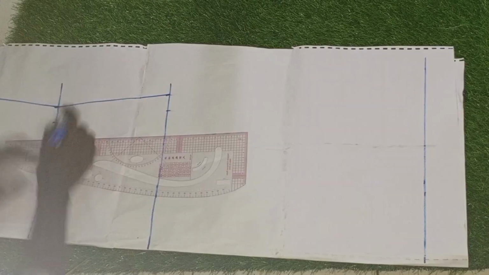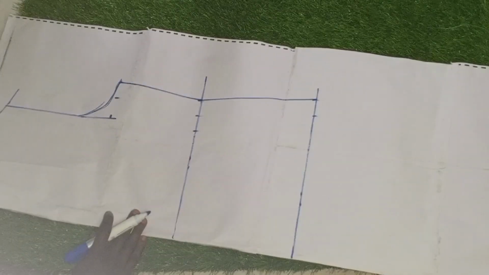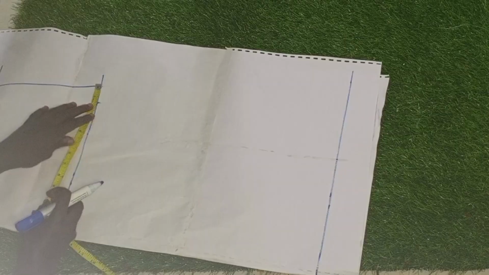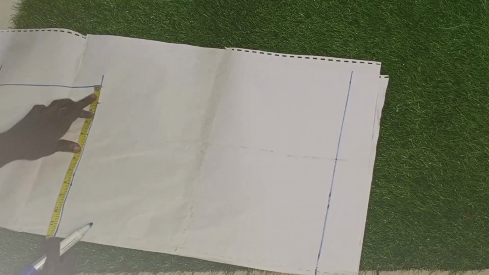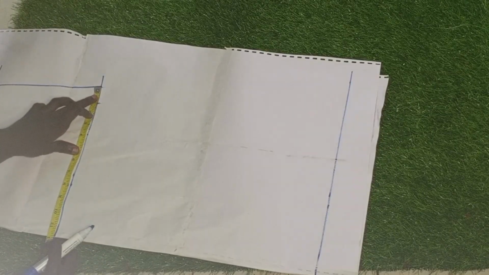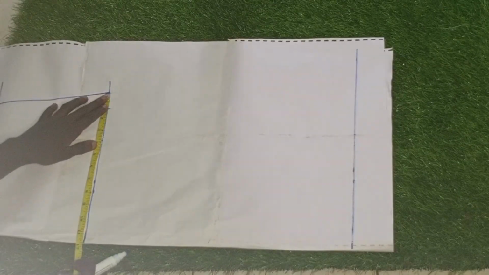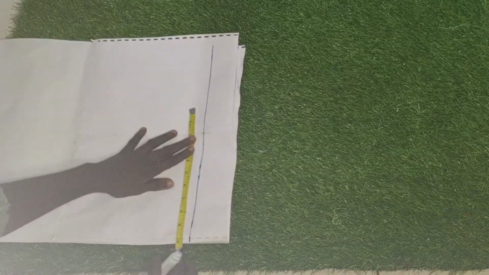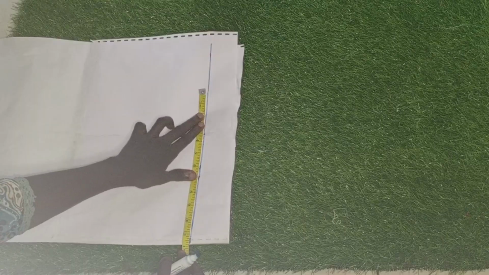And now let me explain the lower part, which is the hem line, before we talk about the dart. If you are sewing a straight gown, just measure what you have on your hip line, take it to your hem line and draw your straight line. I want to reconfirm what I measured. So whatever you have on the hip line, place it on your hem line. Just connect the lines.